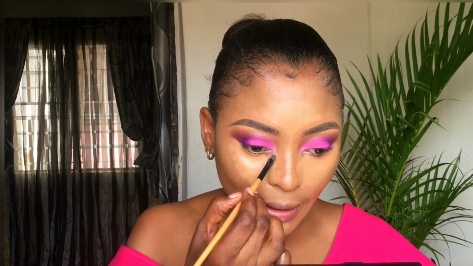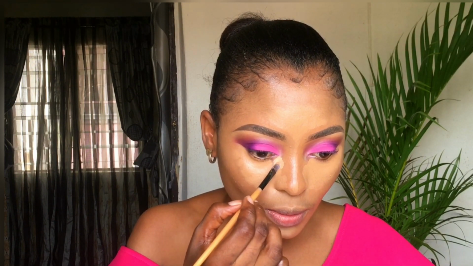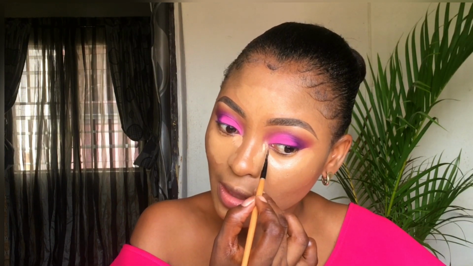The reason why I left this small portion is because I want to apply a shade that is a little bit lighter than the first concealer that I applied. So I want to open my eyes up a little bit, but this is not necessary, it's just personal preference.